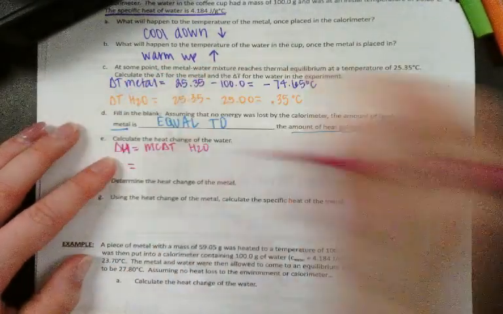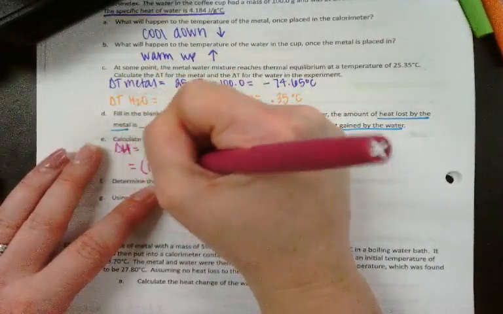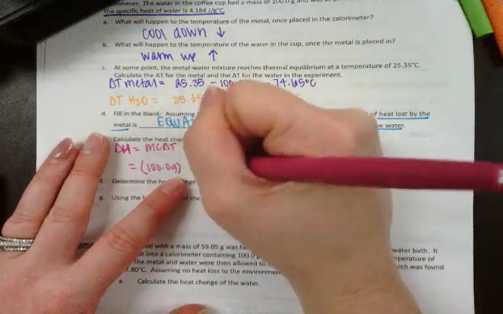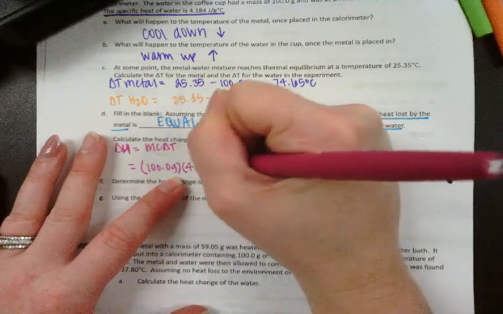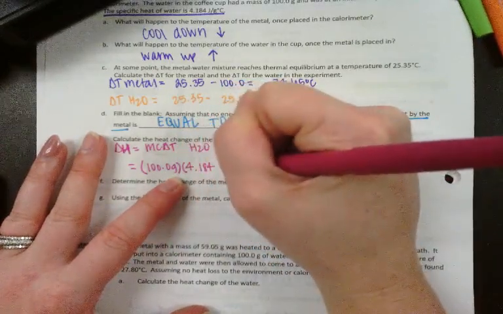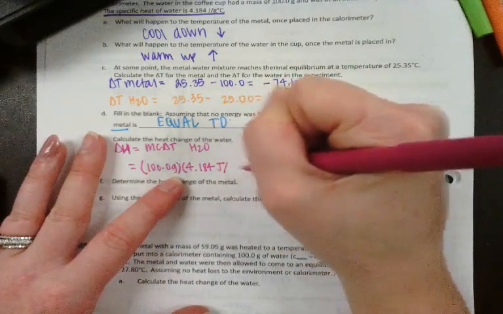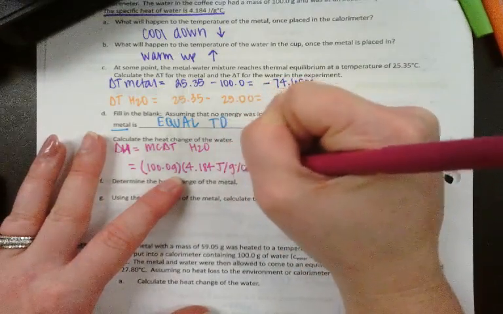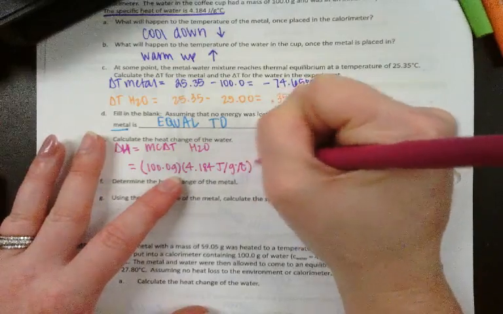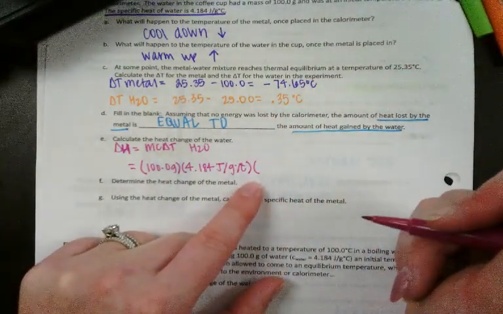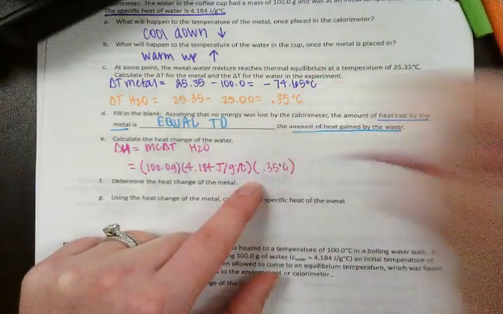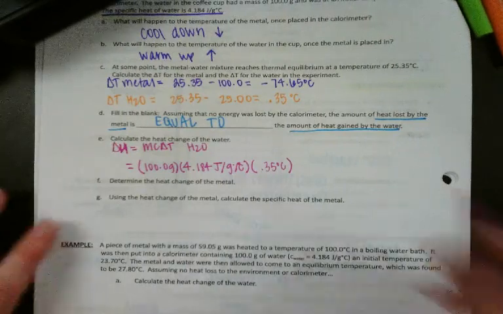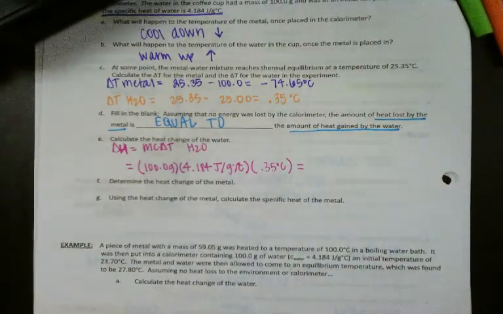All right, so I'm going to plug in what I have in my formula. What is my mass? Okay. What is my specific heat? And where did you get that information? It was given. Good. And then what is my delta T? Okay. So you're going to plug all of that in to your calculator.